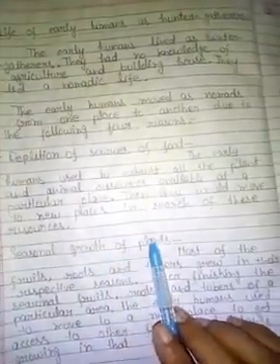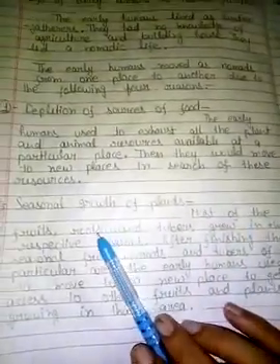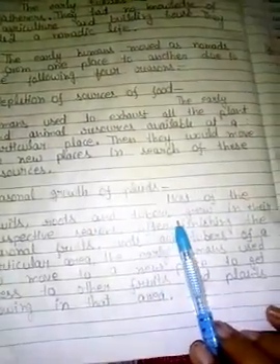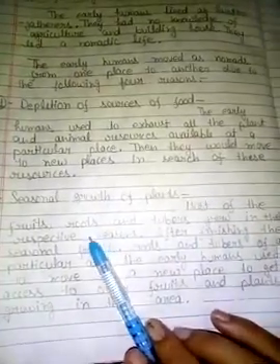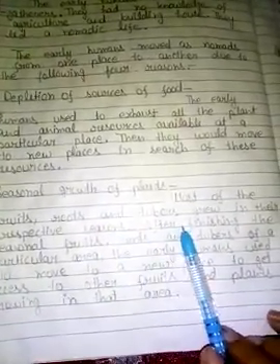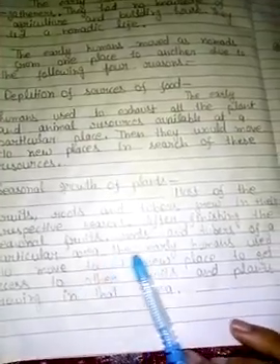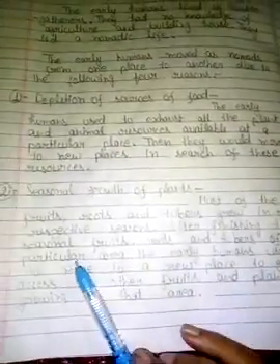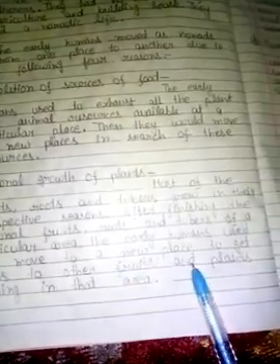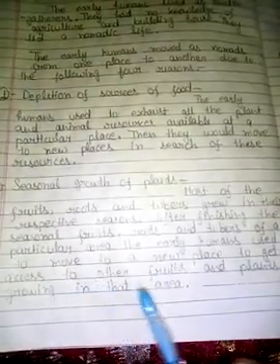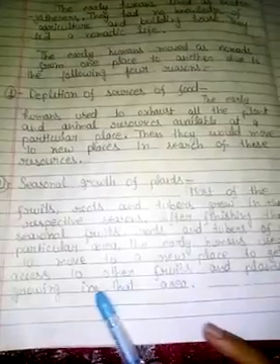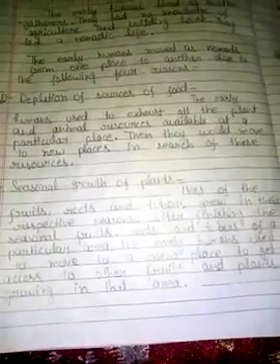The next reason is seasonal growth of plants. Most of the fruits, roots and tubers grew in their respective seasons. After finishing the seasonal fruits, roots and tubers of a particular area, the early humans used to move to a new place to get access to other fruits and plants growing in that area.